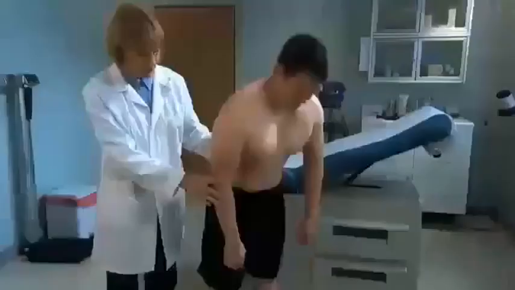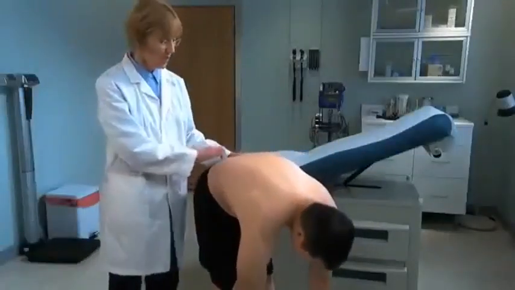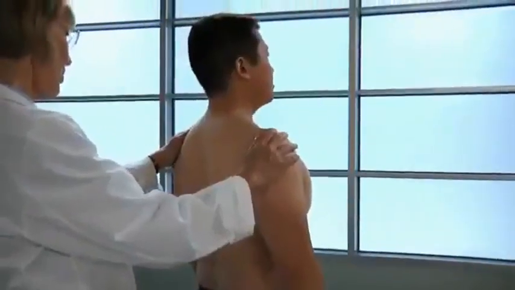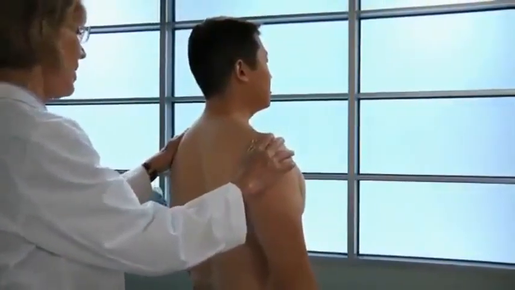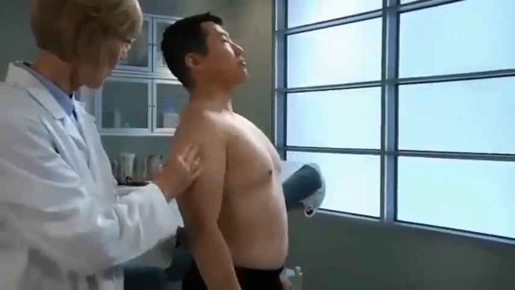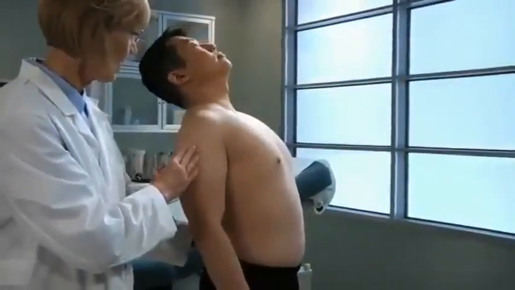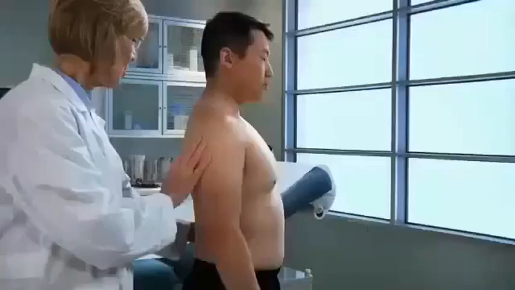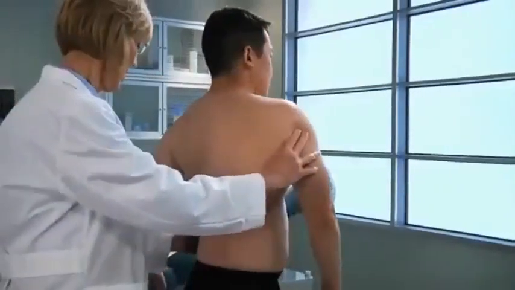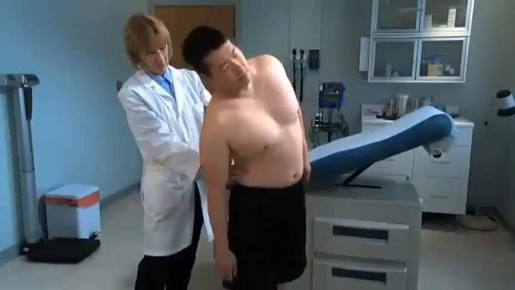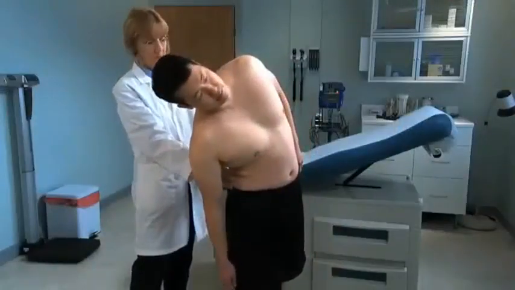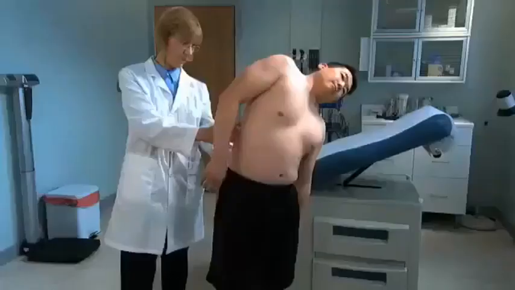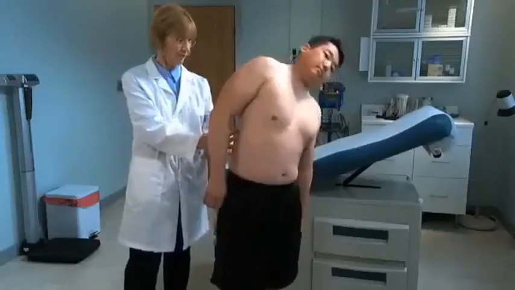Next, for range of motion of the lower spine, begin with flexion. Curvature of the spine or unequal heights of the shoulders suggest scoliosis. Then move on to extension. The next maneuver is rotation. To assess lateral bending, have the patient bend to his right and then to his left. Pain or tenderness with these maneuvers warrants additional neurologic testing.